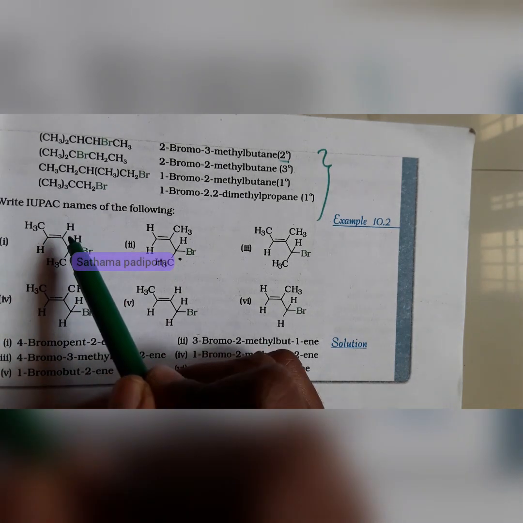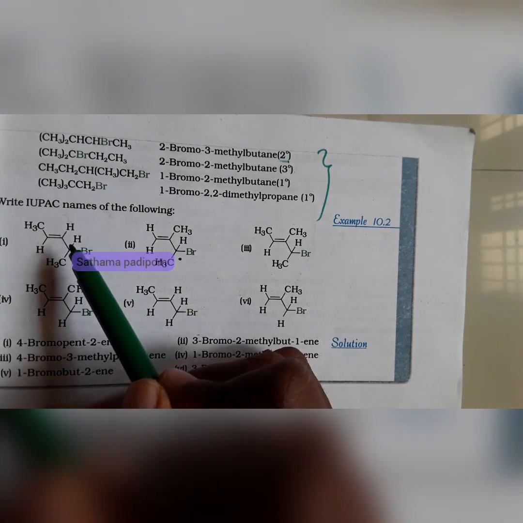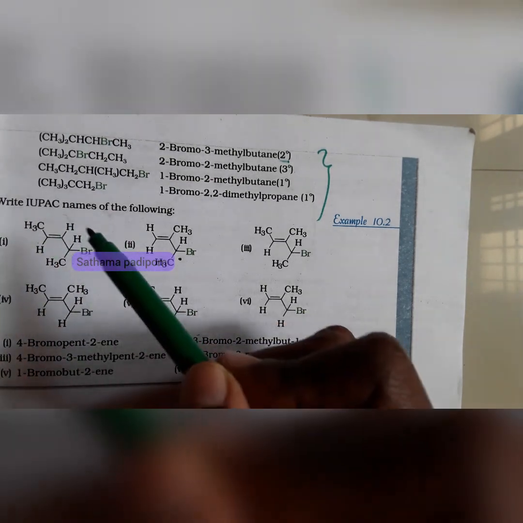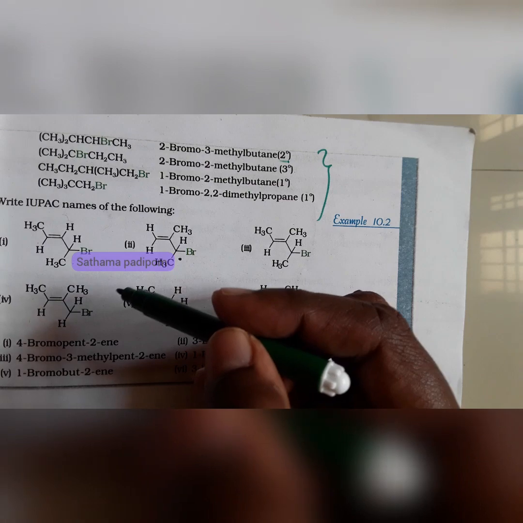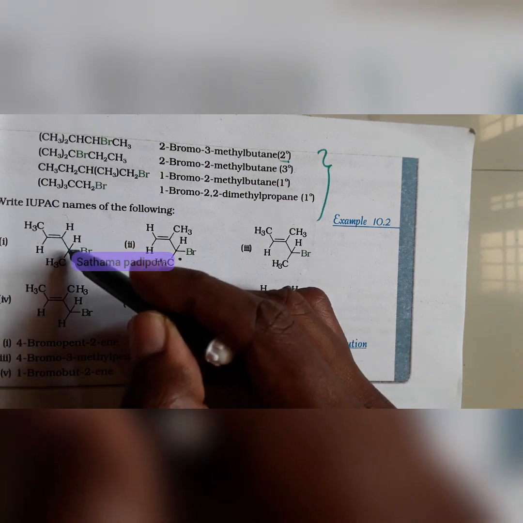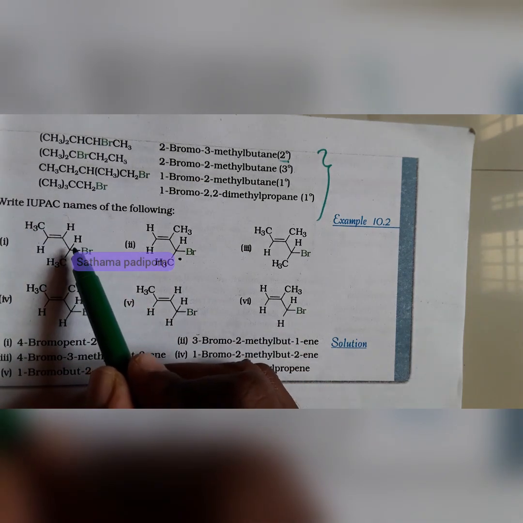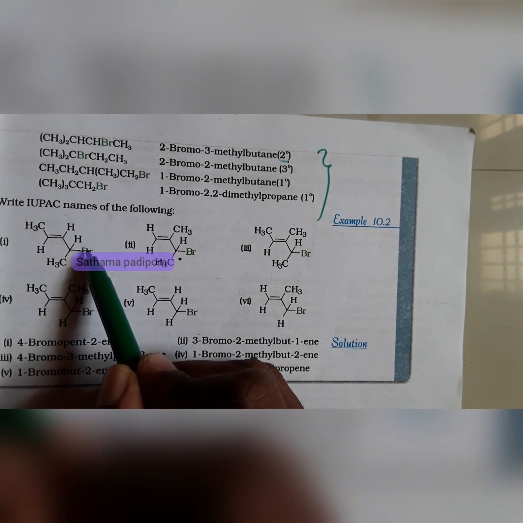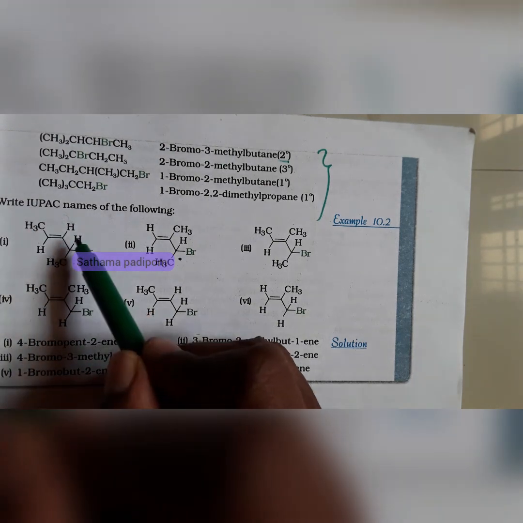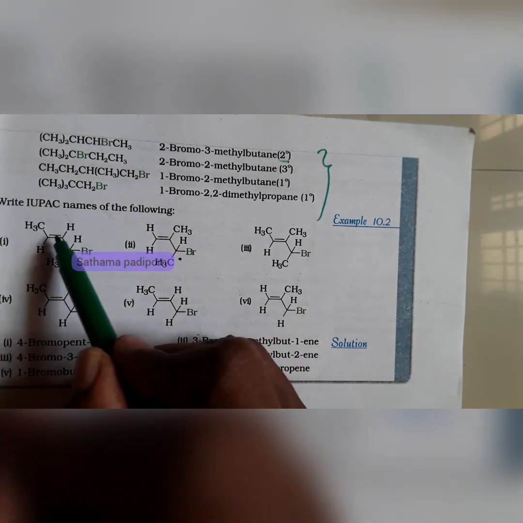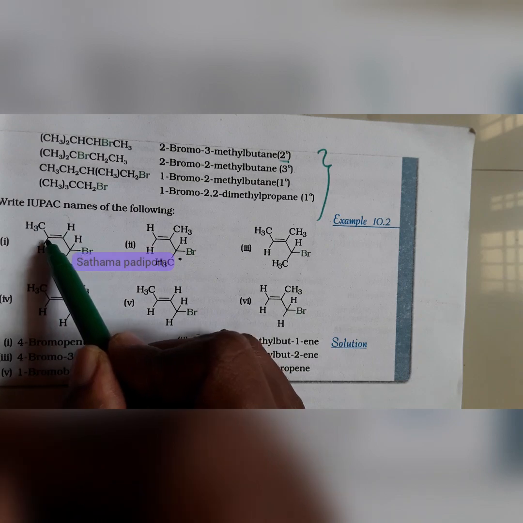Who is the parent here? 1 2 3 4 5. How will you give the name for the carbon atoms? If it is 5 carbon atoms, how will you give? 1 2 3 4 5. 5 carbon atoms are there. So 4 bromo pent, pentene. In which position is the double bond? 2.